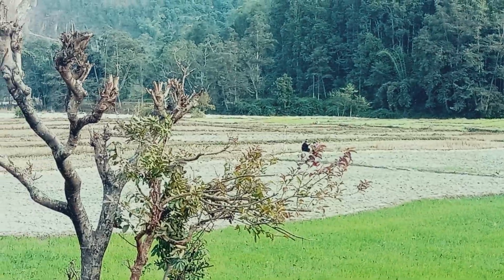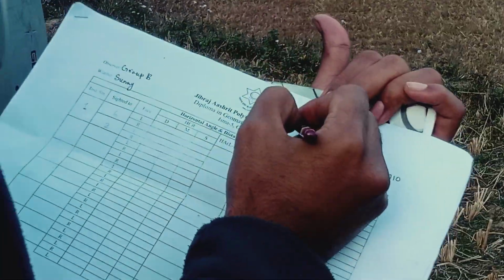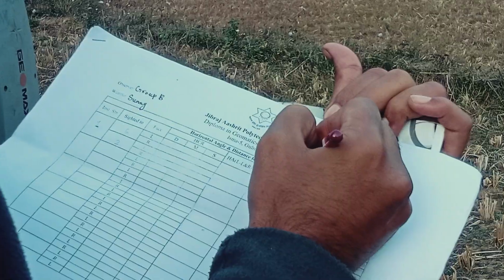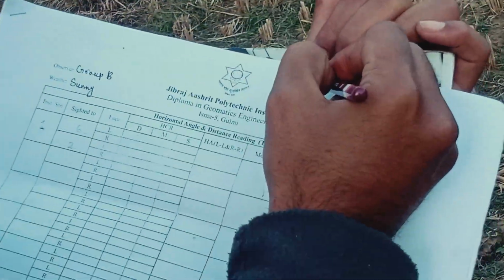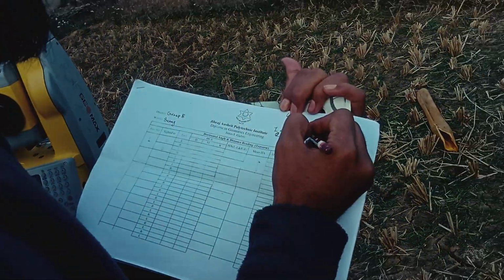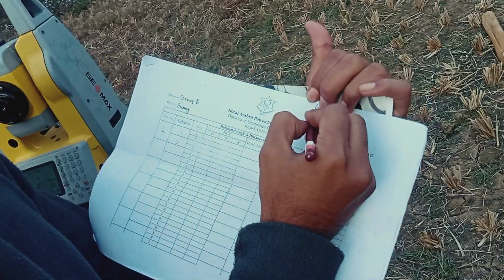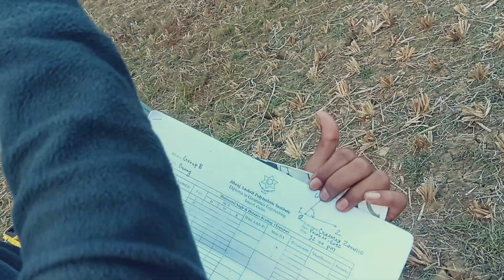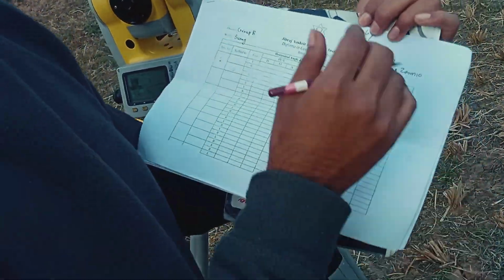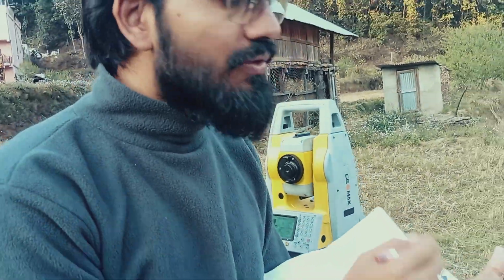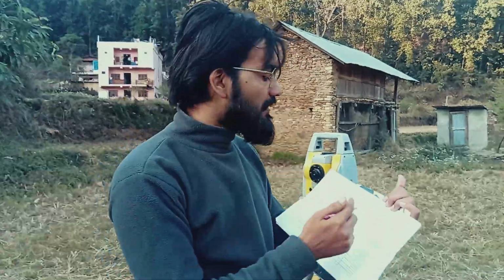We are going to calculate the horizontal angle between these two stations. So it's something like this: we are in station 1, and we are going to calculate the angle between 6 and this 2. This is the angle that we need to calculate. Since our traverse is in anti-clockwise direction, our angle will be the included angle with the interior, so we are going to calculate this interior angle.